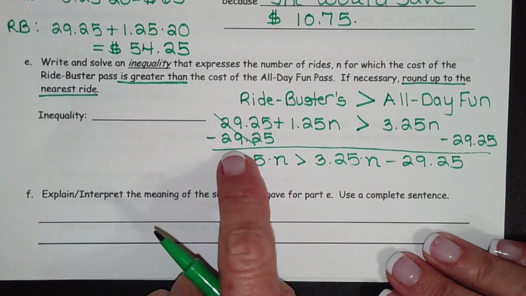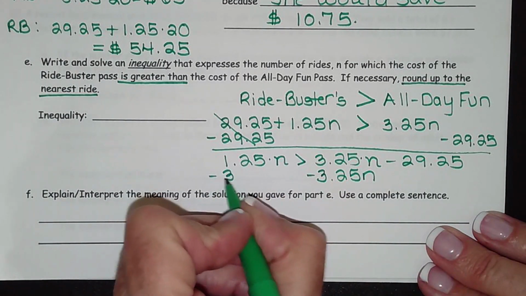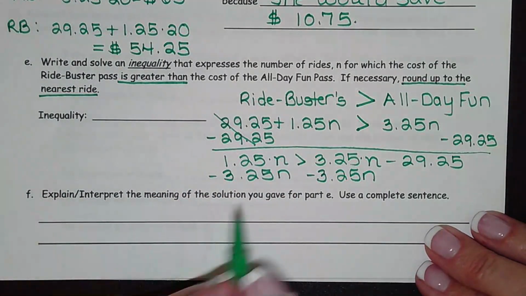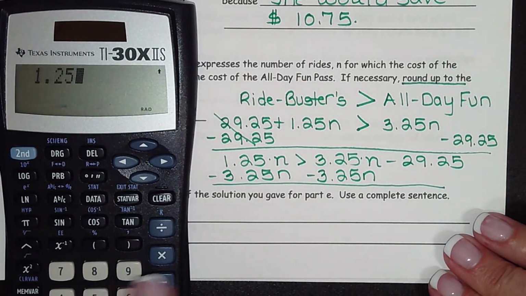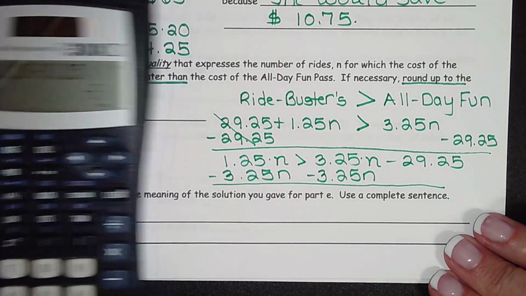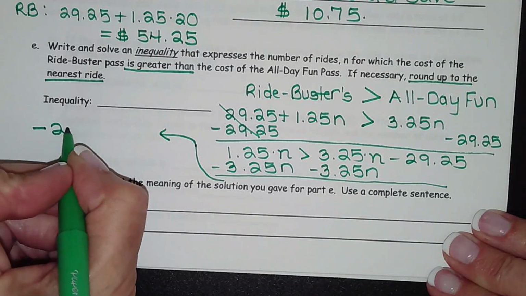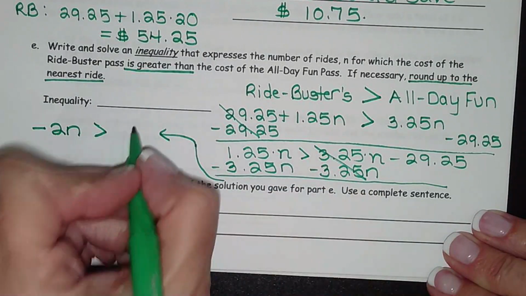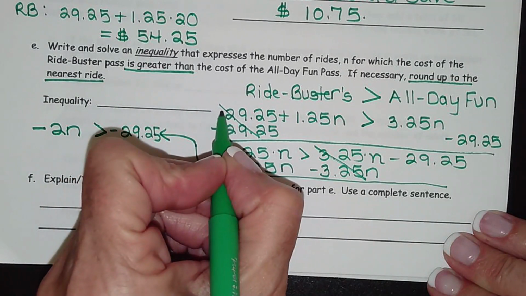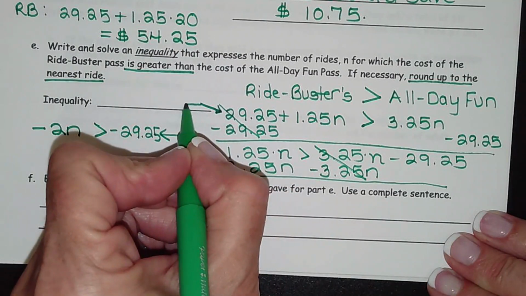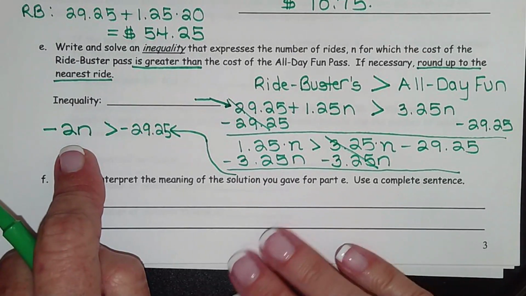Now I want to get all of my variables on the left. So do the opposite. Subtract 3.25n, subtract 3.25n. And hopefully you can see that that would be -2, but we'll do it on the calculator to verify. 1.25 minus 3.25 is -2. So that's going to turn into -2n is greater than -29.25. And it said to write your inequality there, and I didn't see that part. So that's what goes in that blank right there. The original inequality.